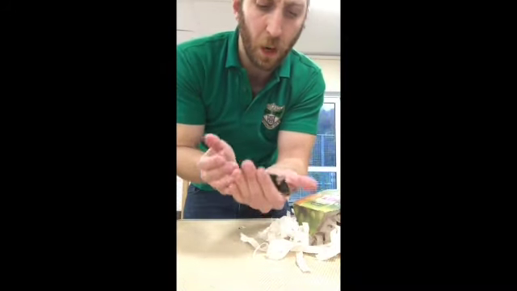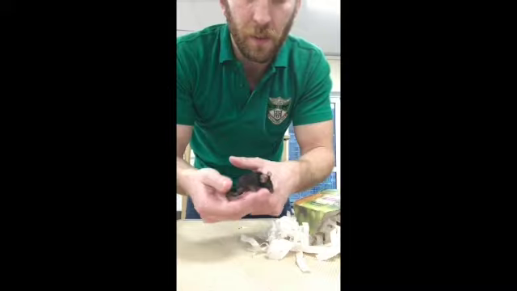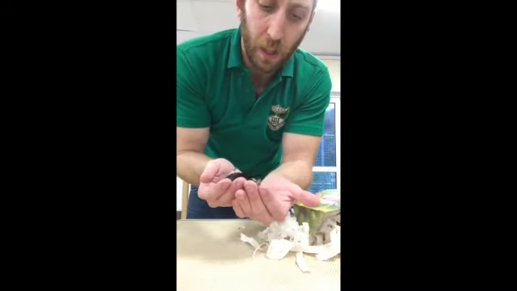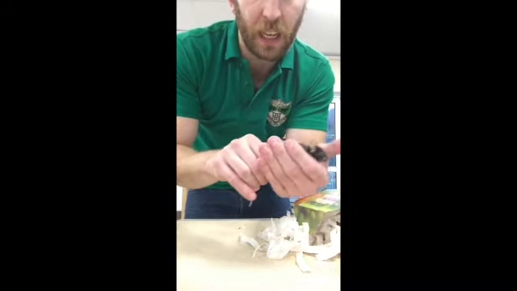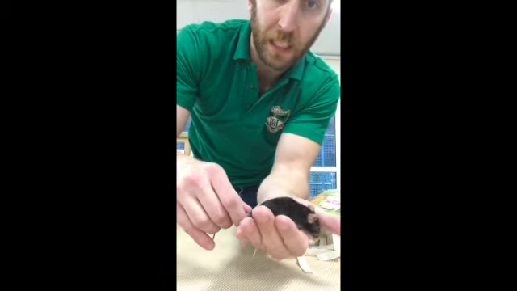So when it does come to restraining, it's very simple. He is a very small animal. All I'm going to do is grab his tail at the base and hold it in place. There we go, I've got him.